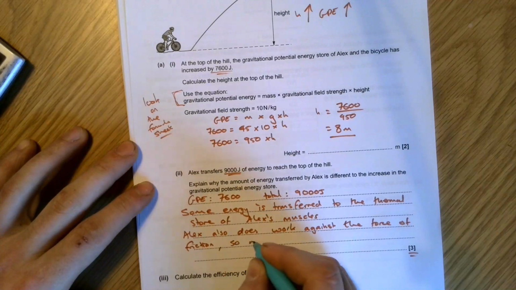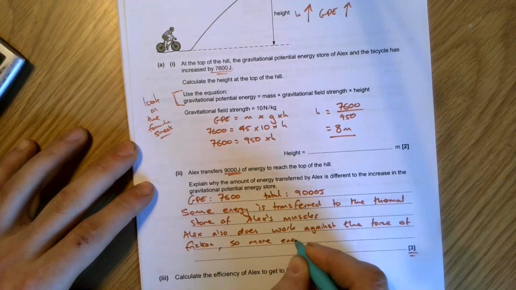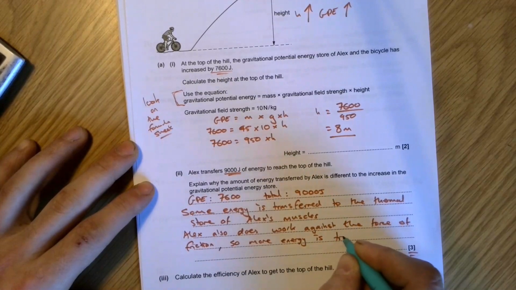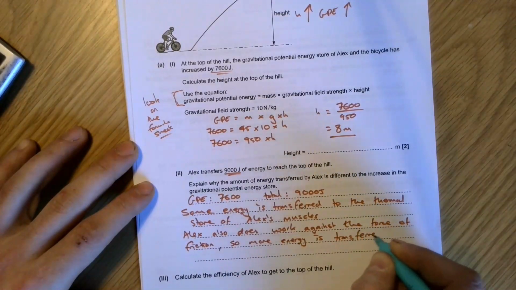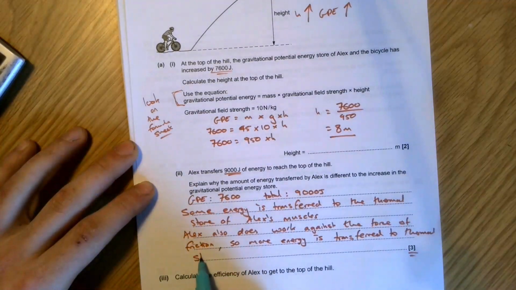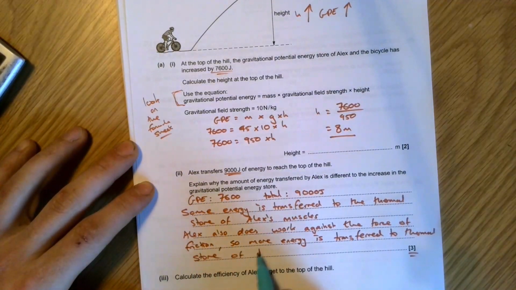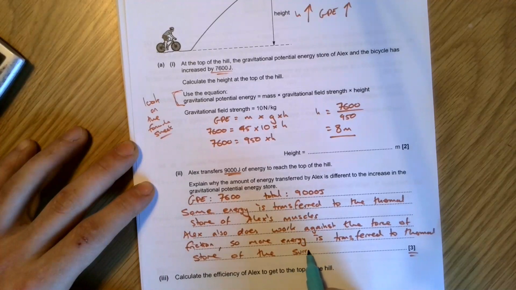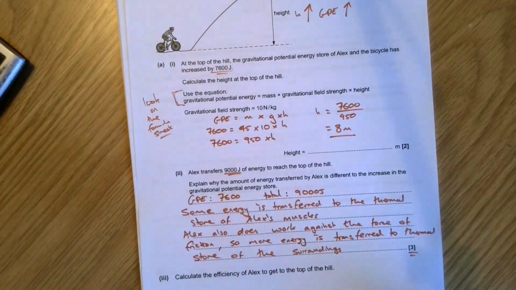so more energy is transferred to the thermal store of the, you could say the bike or the surroundings, because the bike will heat up, but then that will then heat up the air in the surroundings.